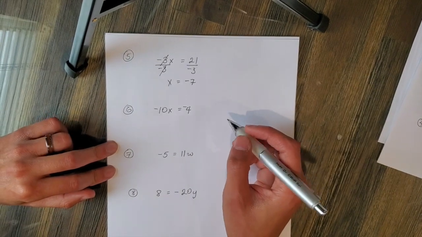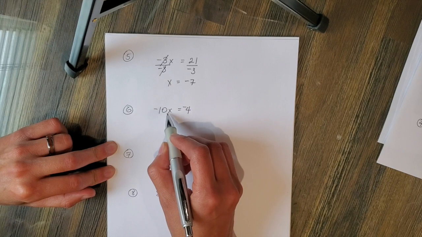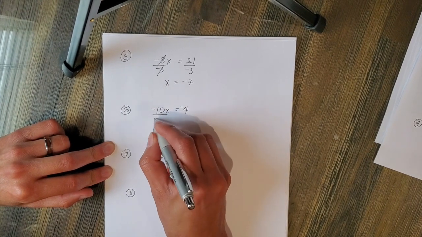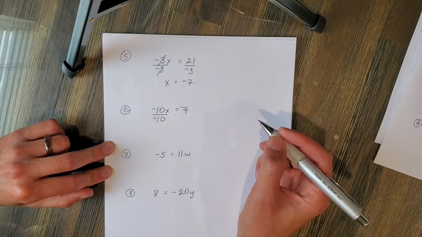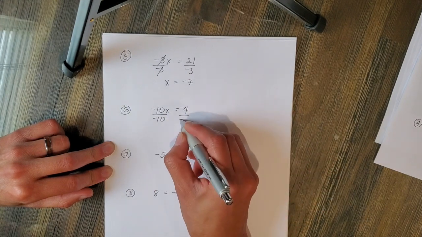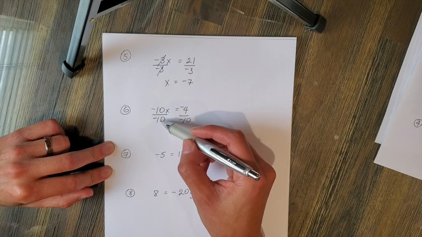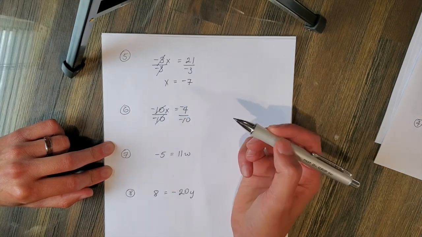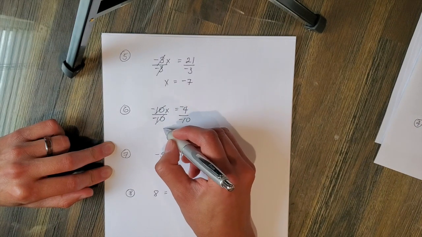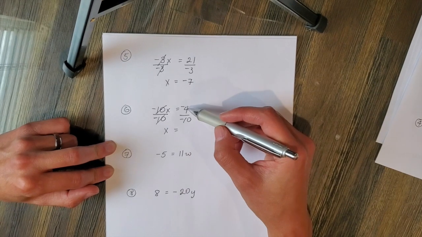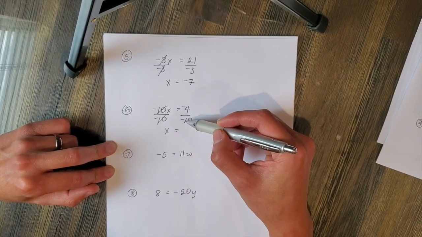Next one. We have the variable here. It's being multiplied by a -10. So we're going to undo by dividing by the same number. We're going to divide by -10. Whenever you divide a number by the same number, you're always going to end up with a 1. So this is just going to become 1x equals, now notice here I have a fraction, -4 over -10.